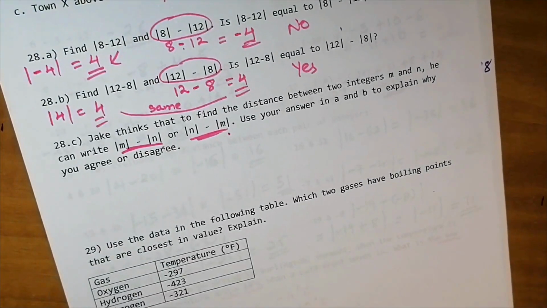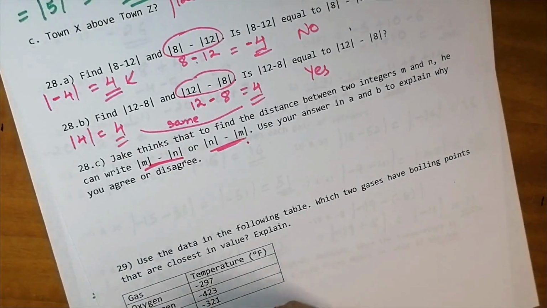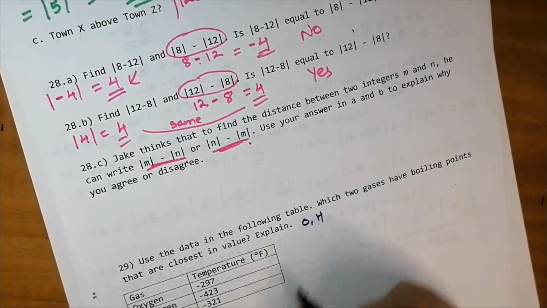Okay, so all the subjects are interconnected. You use maths in science, you use science in math, you use history in math, you use math in history. It's all interconnected. Okay, so let's get going with this. So first we will find oxygen and hydrogen. Let's do that.